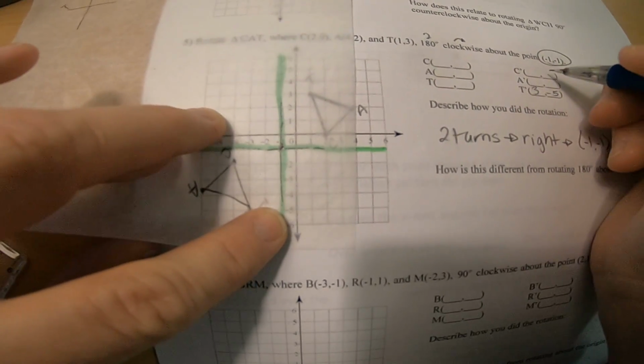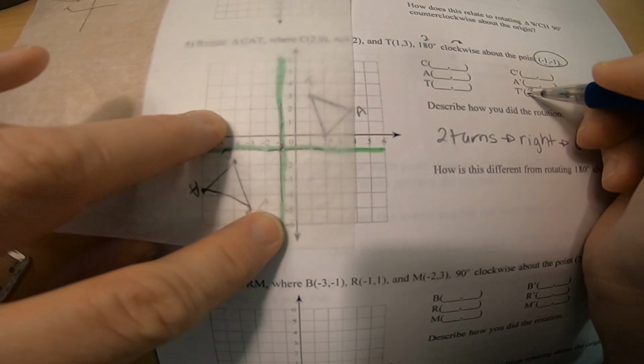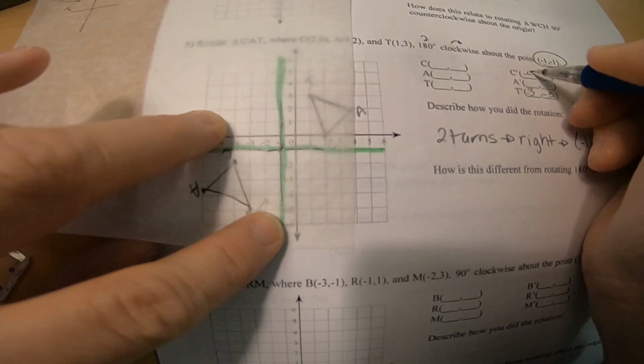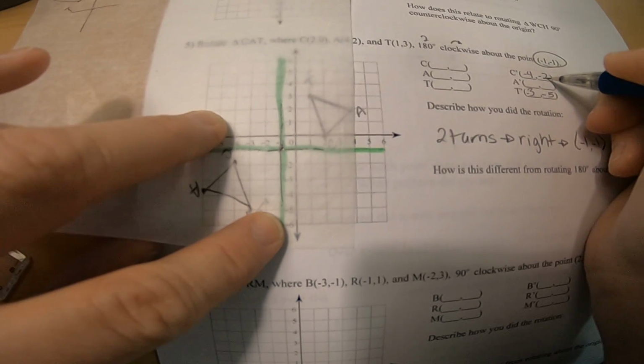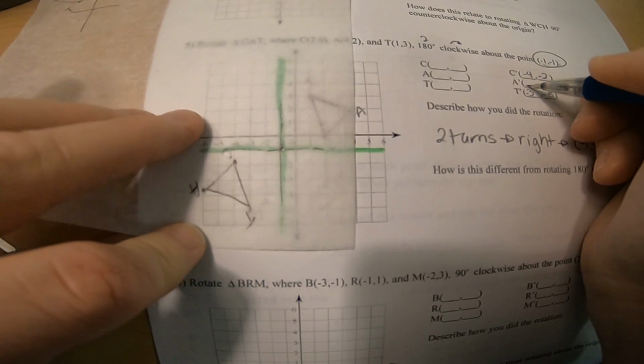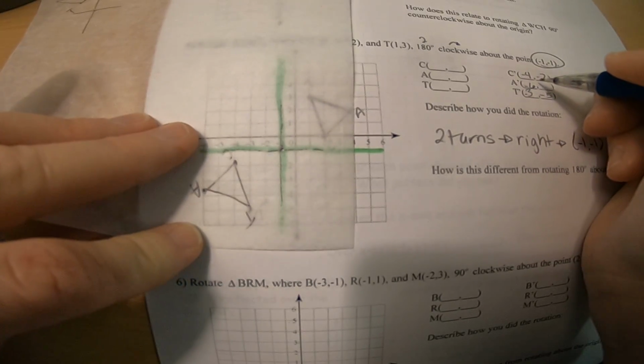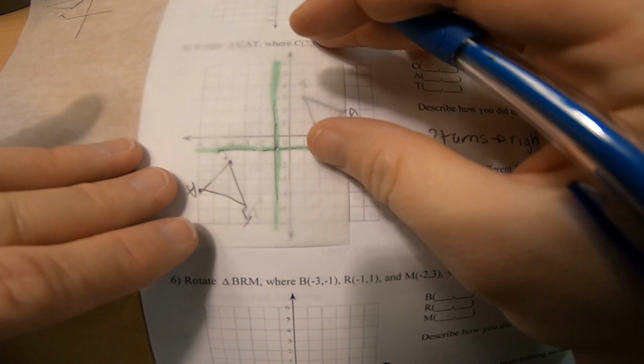Okay. C is going to be, I'm sorry, it's (-3, -5). C is (-4, -2). And then A is going to be (-6, -4). I don't have it lined up very well.